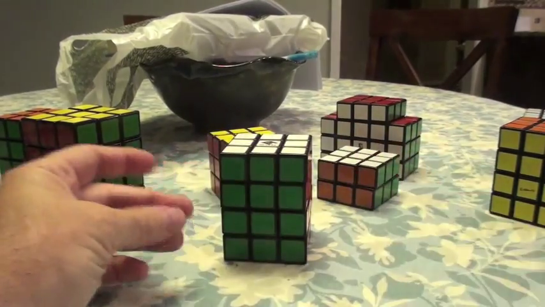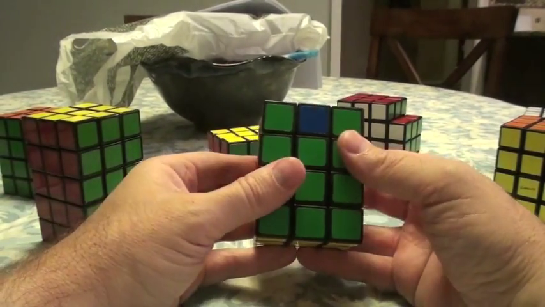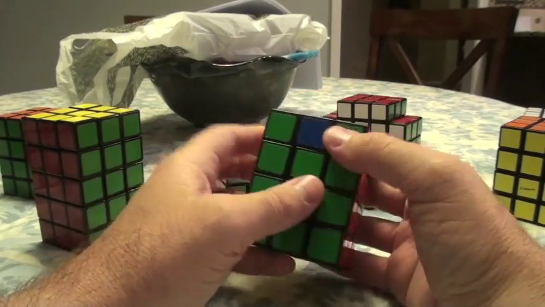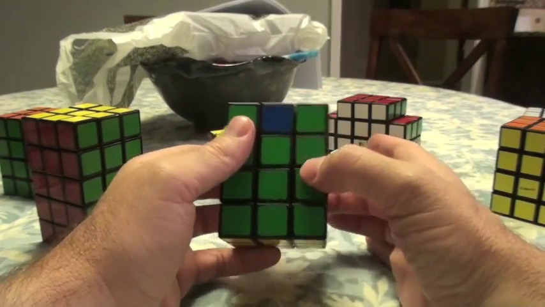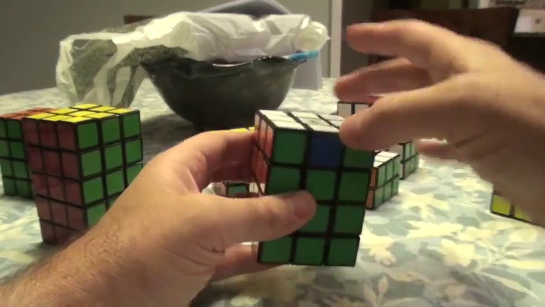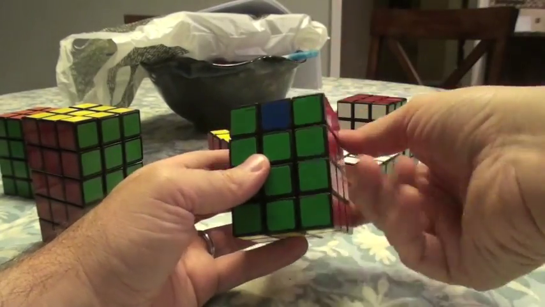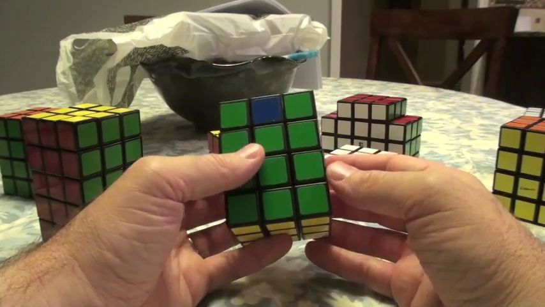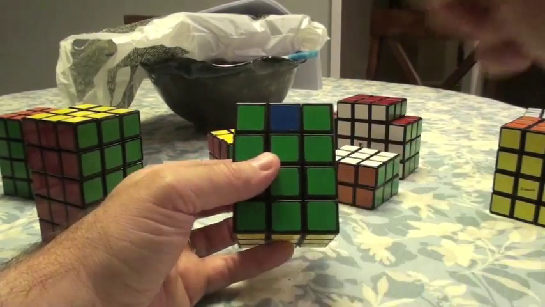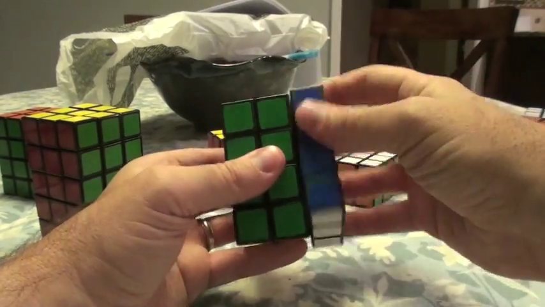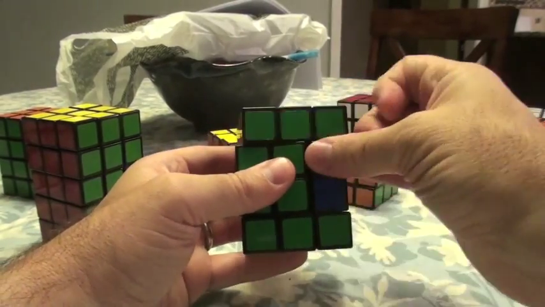Now with this solve, it might not have turned out that way. It might have turned out like this. You may find yourself in a situation where you have two to swap here, and you're going to end up with placement parity over here. I can't just swap two without swapping these two. So you're going to find yourself in that situation. If that happens, go ahead and swap these. 2R 2U, 2R 2U, 2R 2U.